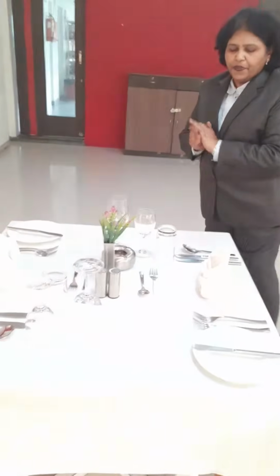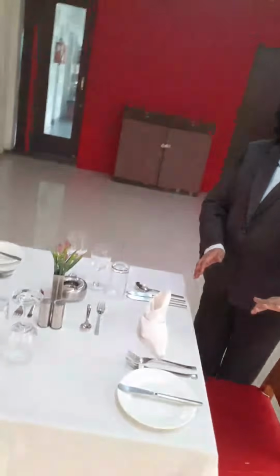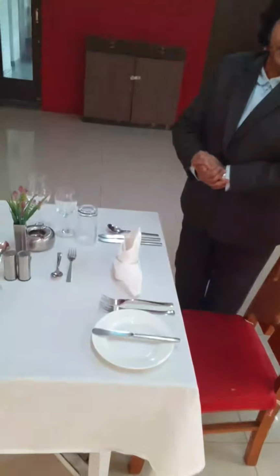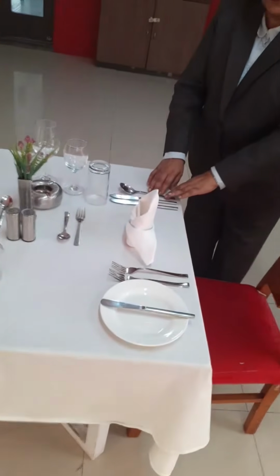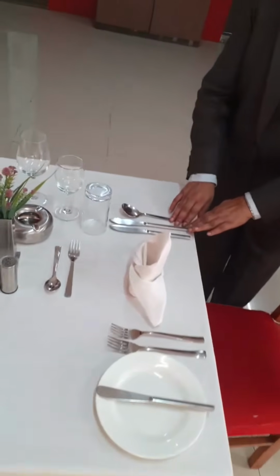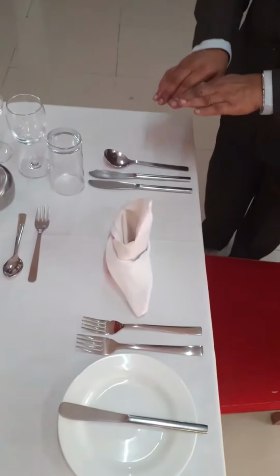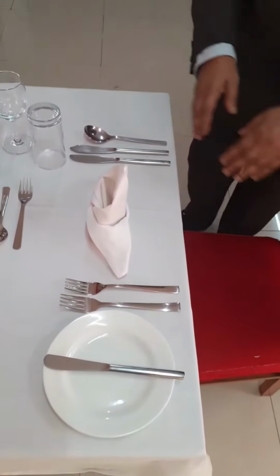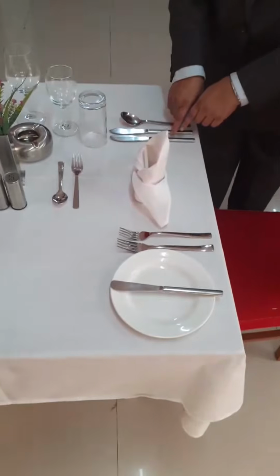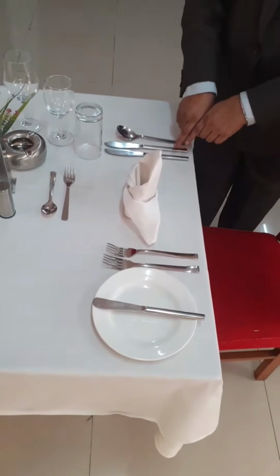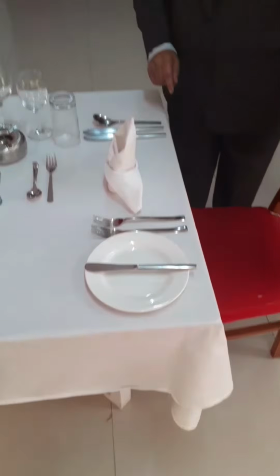Let's start with the placing of cutlery, crockery and glassware on the table. So all knives and spoons will be on the right side of the guest. This is the guest. So all spoons and knives should be on the right side of the guest, except the BNB knife. The BNB knife is used for applying butter on bread, and the BNB plate is used for keeping the bread piece. So that is the reason it is always on the left side.